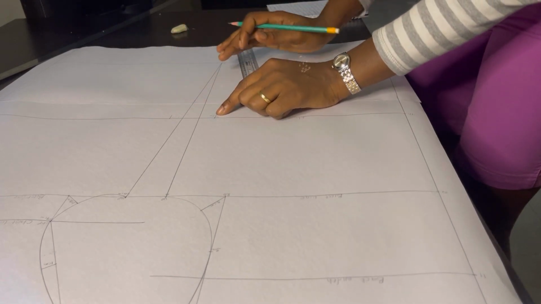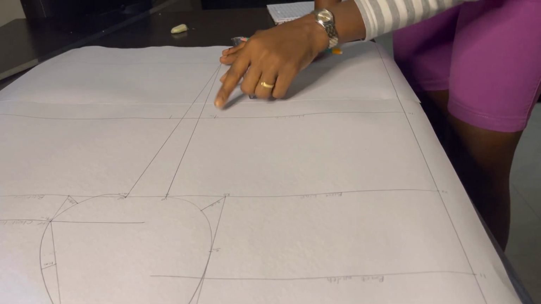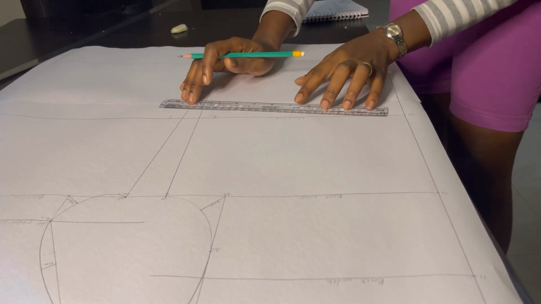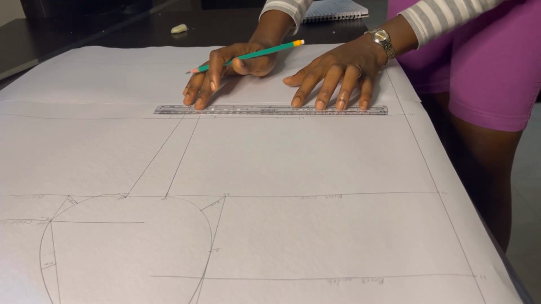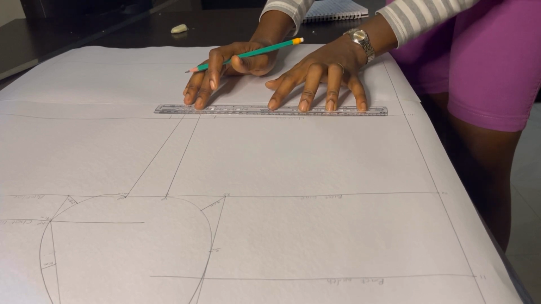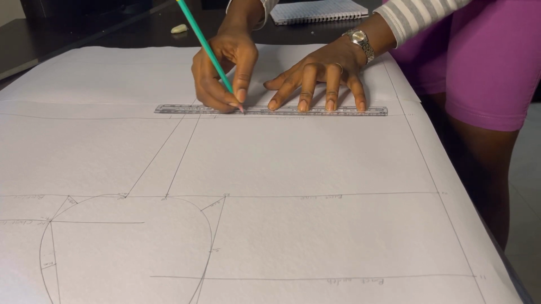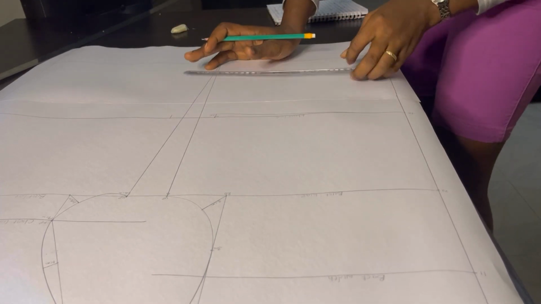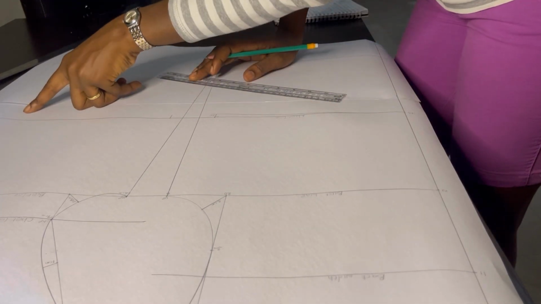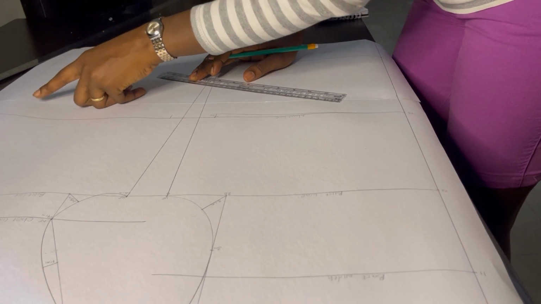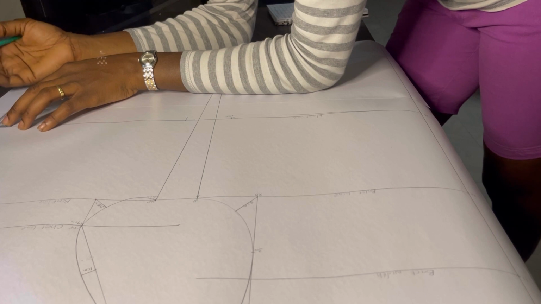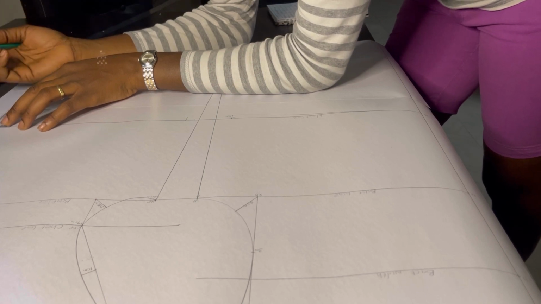So next is to connect this point to your ordinary waist, your back waist, without taking anything out. But for the front one, at the CF, you come down from 1.5 to 2.5 cm.